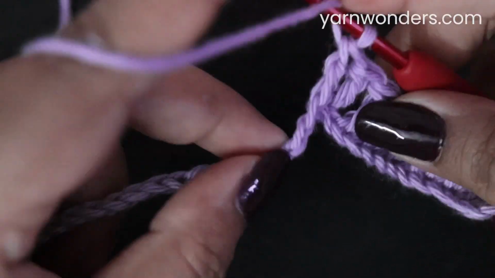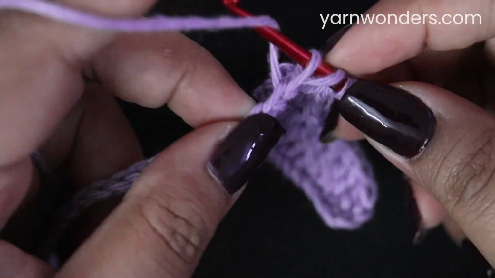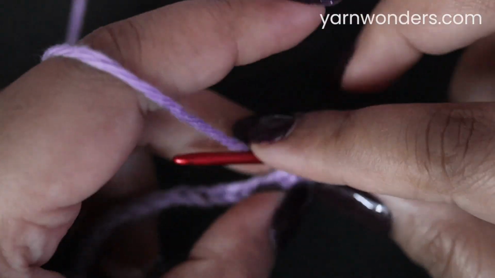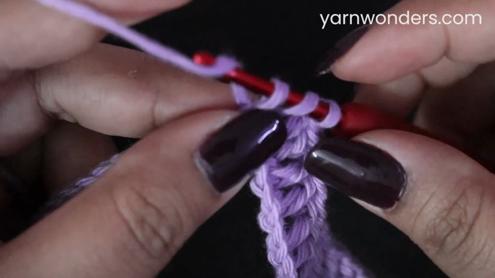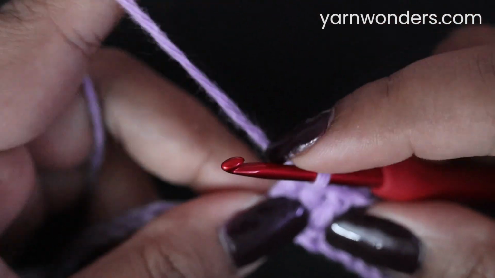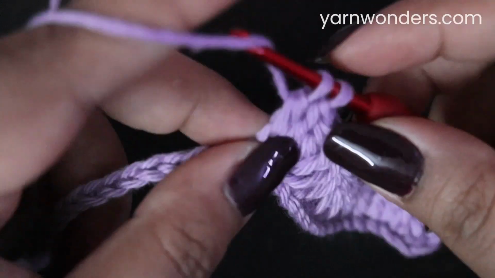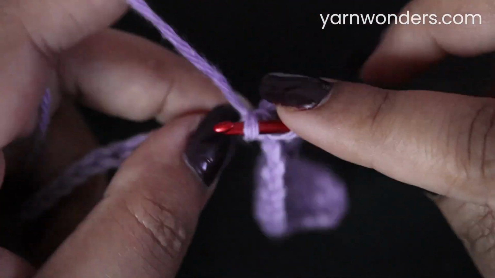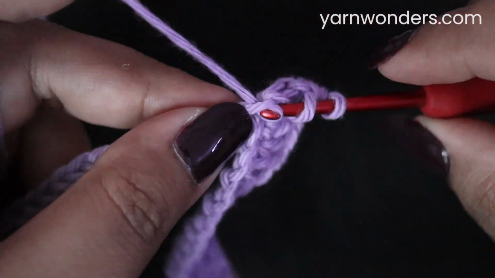Now again skip 1. Now it's time for us to start the increase stitches. Make 2 double crochets into each of the next 5 stitches. So basically this pattern does not have any normal double crochet stitches in between the increase and decrease like the usual ripple stitch. We are going to create the wave only with increase and decrease stitches.